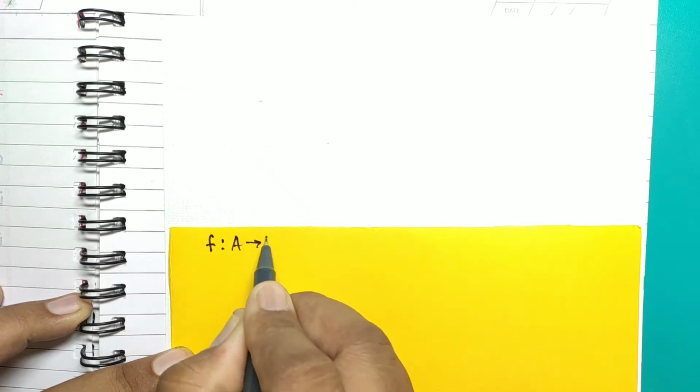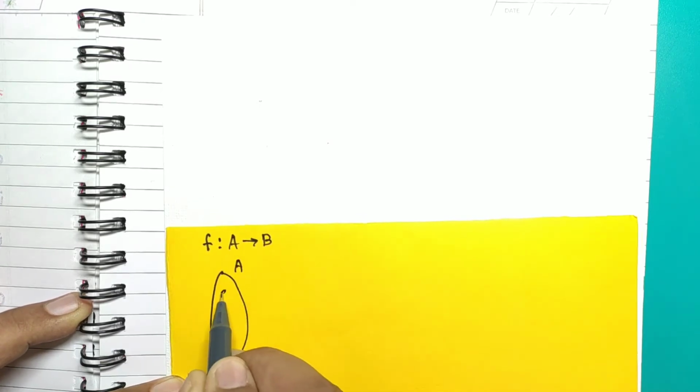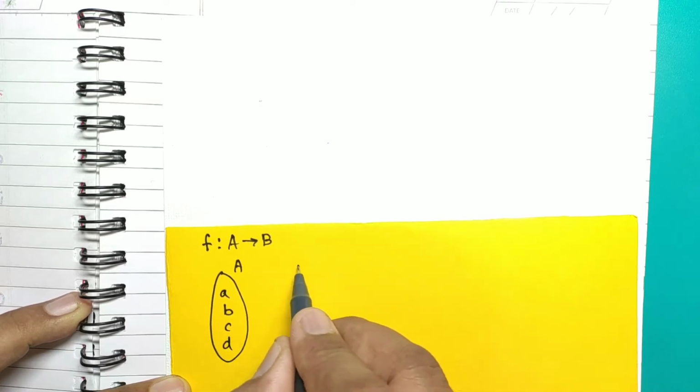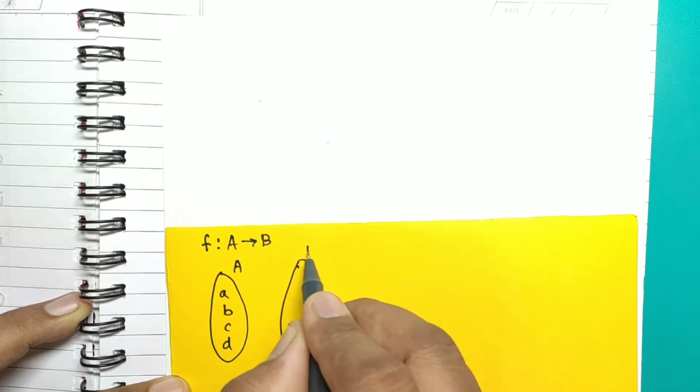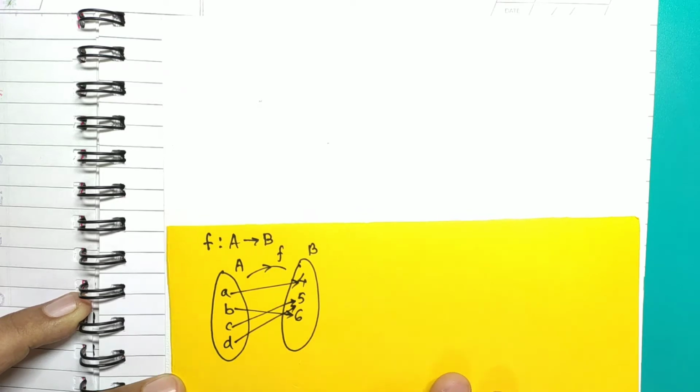For this, consider function f from A to B and consider set A containing elements a, b, c, d and set B containing elements 4, 5, 6. And under function f, a is related to 4, b is related to 6, c is related to 5, d is related to 5.